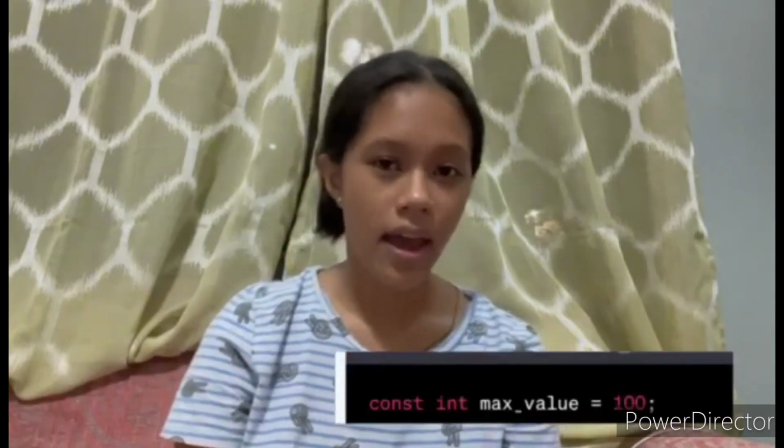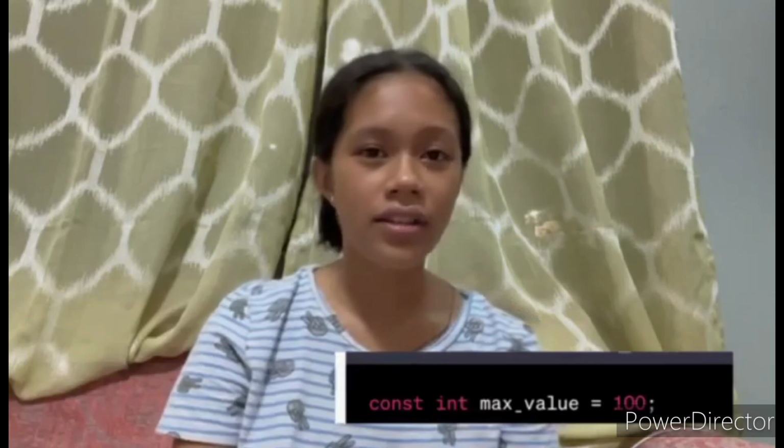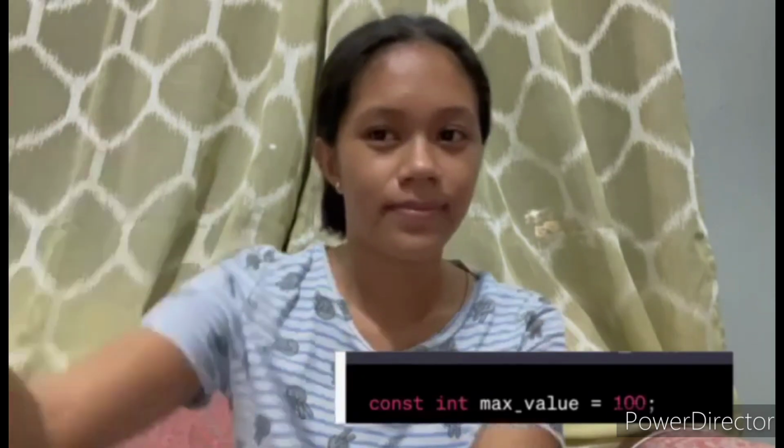In coding C, you can define a constant using the keyword const. For example, const int MAX_VALUE = 100. In Python, you can create a constant by defining variables in uppercase to indicate their constant nature, although Python doesn't enforce constant behavior. In Python, you cannot use the keyword const. For example, MAX_VALUE = 100.